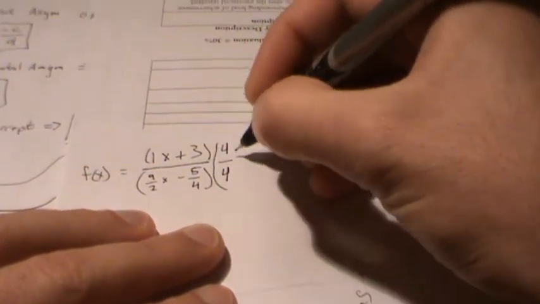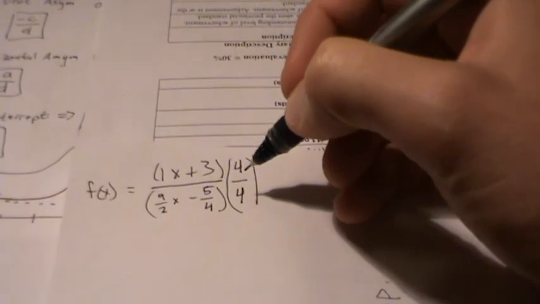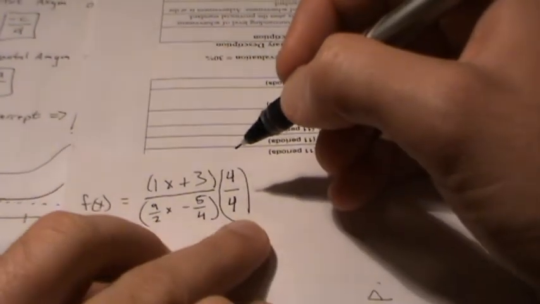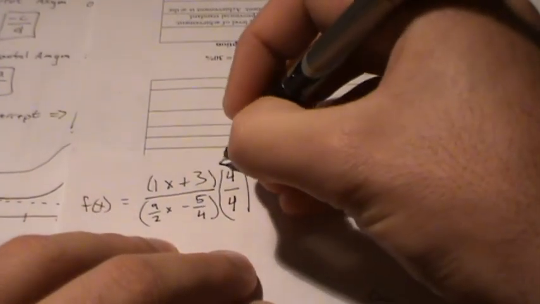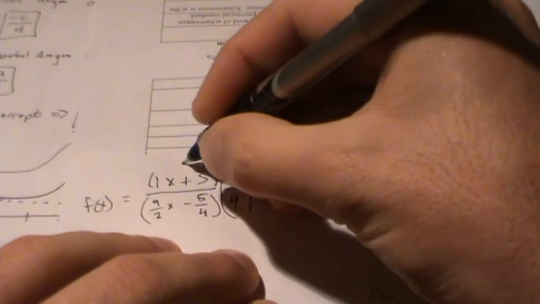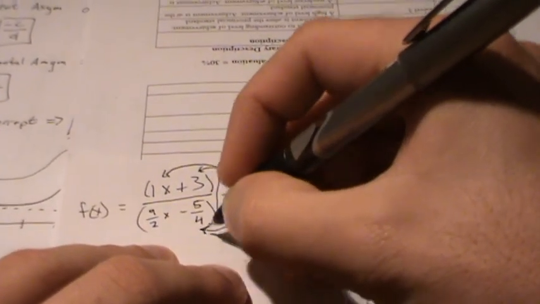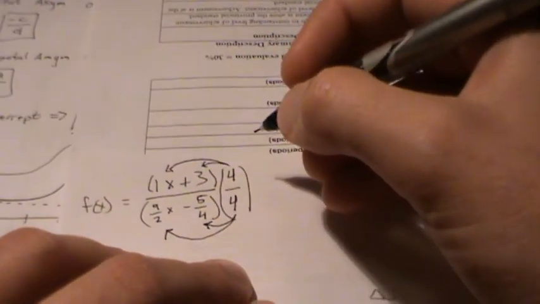Then I'm multiplying it by 4 over 4, which means I'm actually not changing it, because I'm just multiplying it by 1. And when you multiply by 1, you don't change the value of anything. But I'm multiplying by a fancy one called 4 over 4. Now this 4 distributes into here, and this 4 distributes into here, according to the rules of multiplying two fractions.